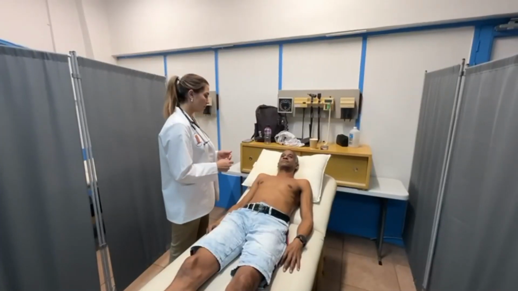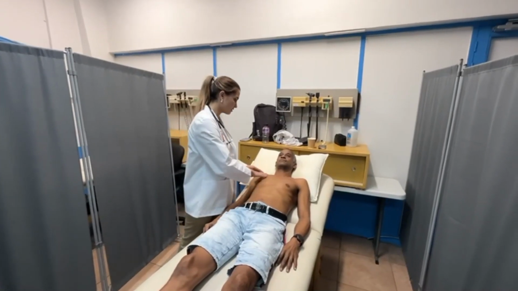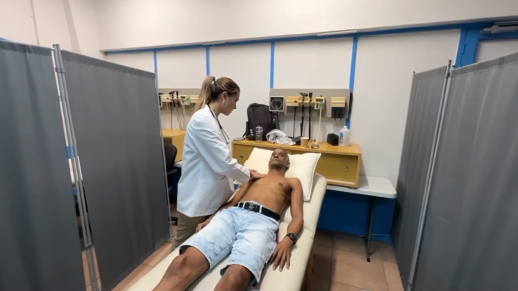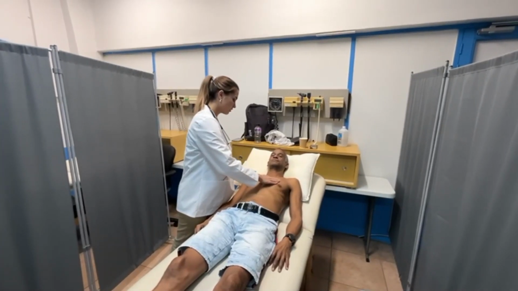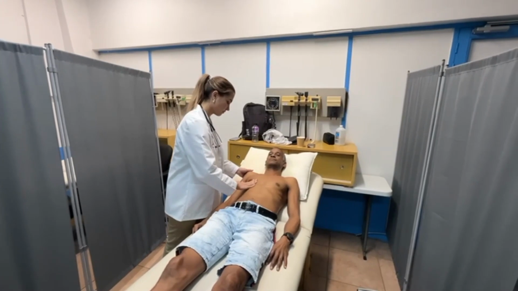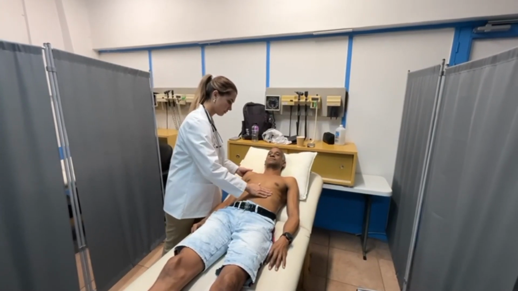I ask the patient to lay supine for the anterior chest examination. To begin, I'm asking the patient once more to tell me if he feels any discomfort as I apply pressure. I am also watching for wincing or signs of discomfort in his face.